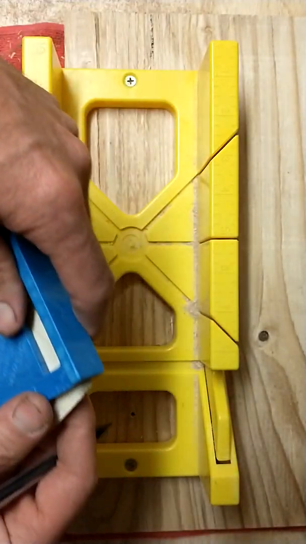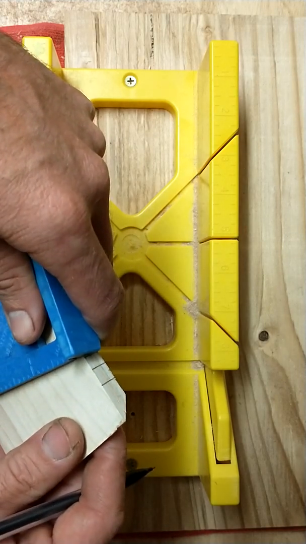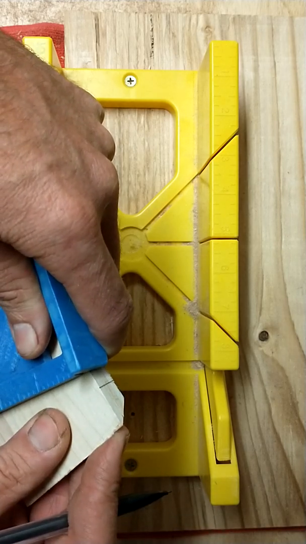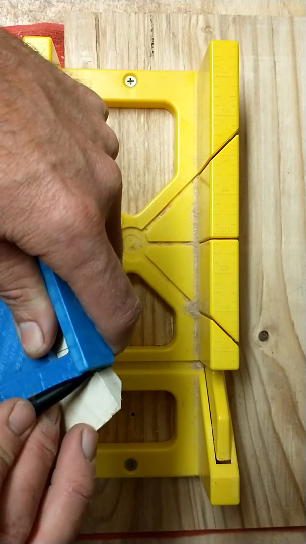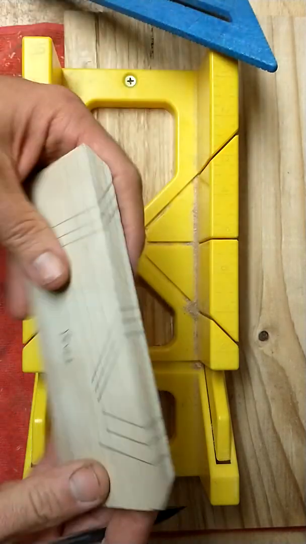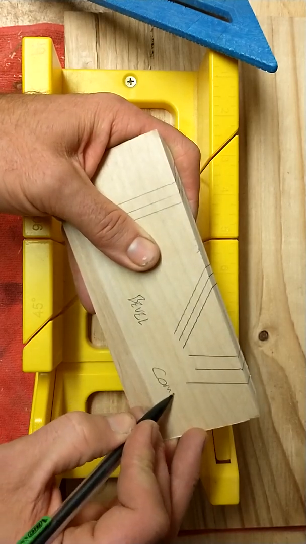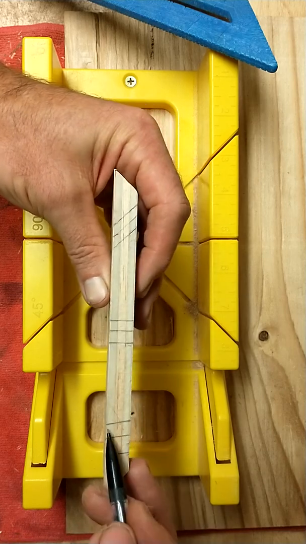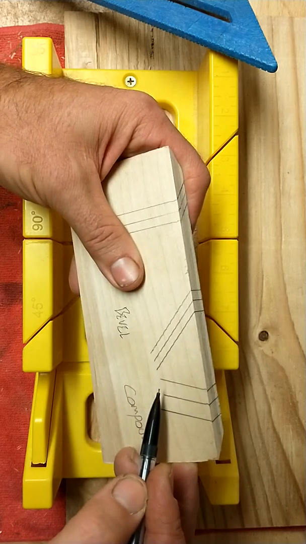So you're just going to choose an angle. I'm just going to say I want to go at that angle right there, and I'm going to go at this angle right here, and this angle right here. Okay? So this is a compound because it's going at an angle here and at an angle here.